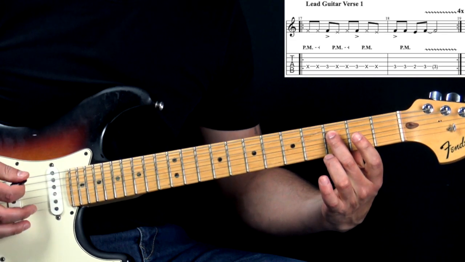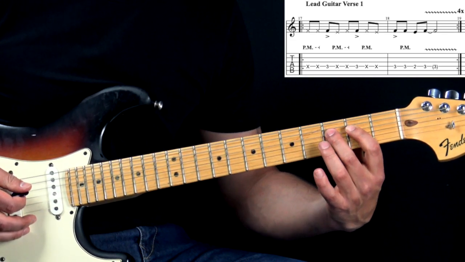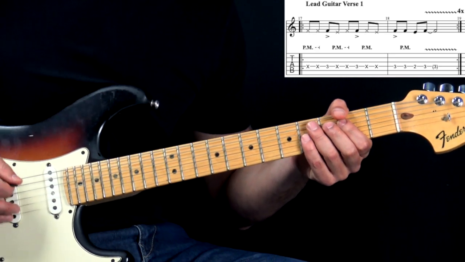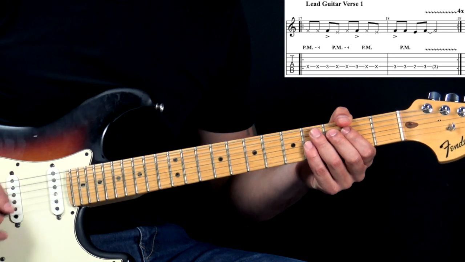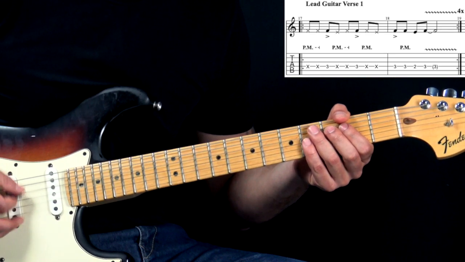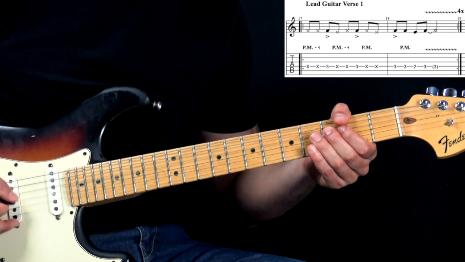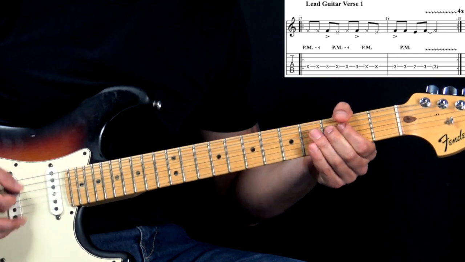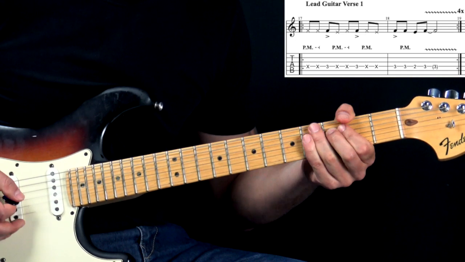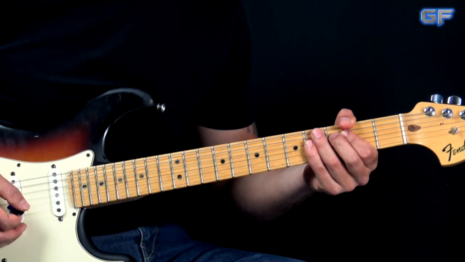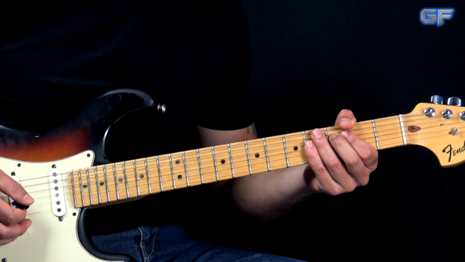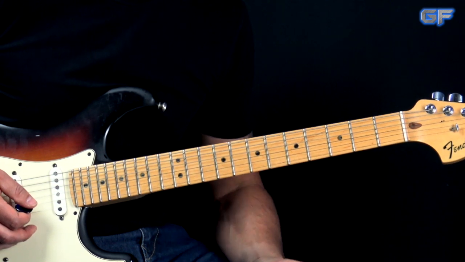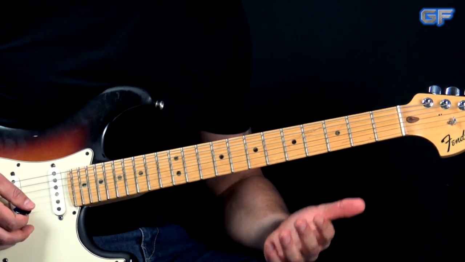Then the last part of the phrase is 3rd fret 2 times, then we go to the 2nd fret, back to the 3rd, and add some vibrato. Okay, so that's the whole figure during this part of the verse. So one more time, slowly. We're going to come back to this part a little later when we go into the second verse. There is a slight variation of that riff, but now let's move on.